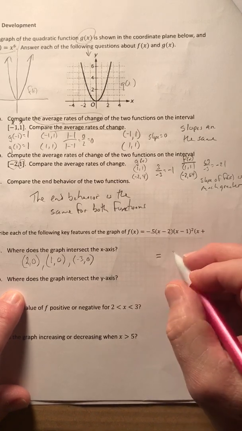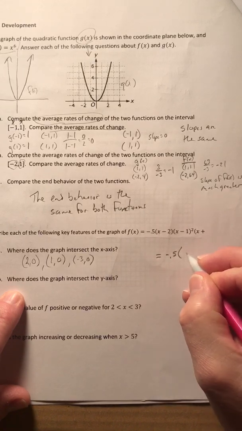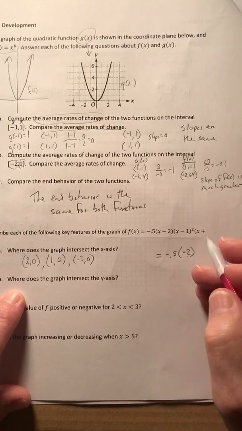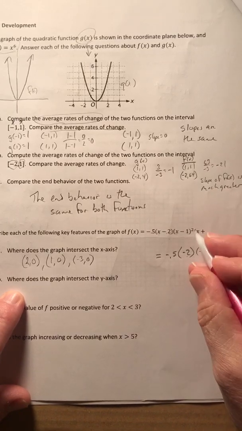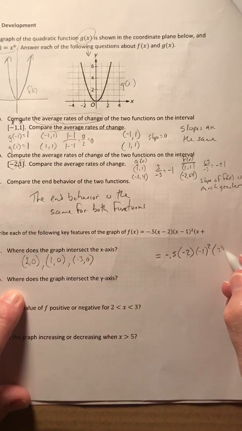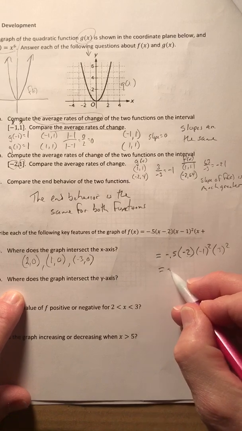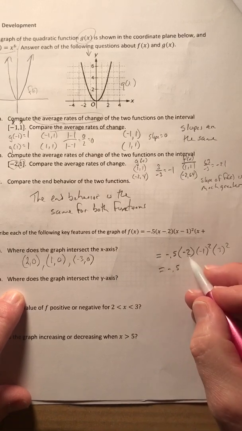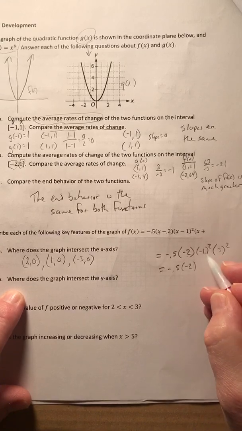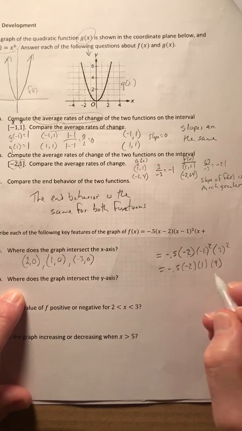So we have negative 0.5 times negative 2, because 0 minus 2 is negative 2. 0 minus 1 is negative 1, squared. And then 0 plus 3 is 3, squared. That gives us a negative 0.5, negative 2, negative 1 squared is 1, and 3 squared is 9.